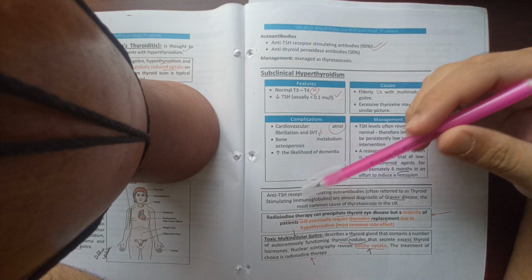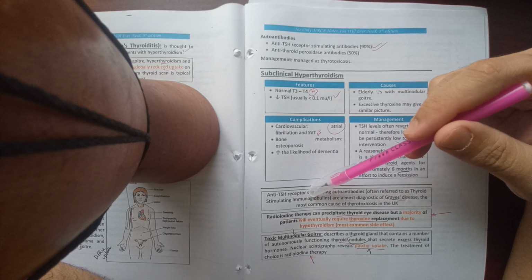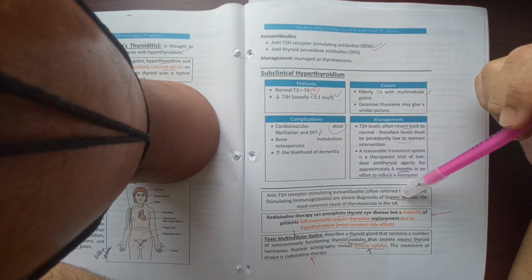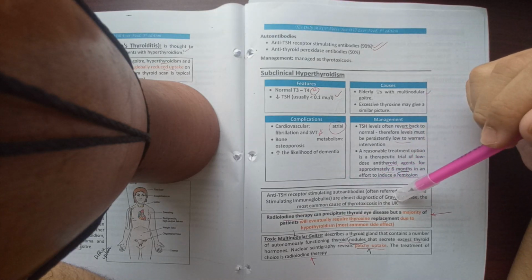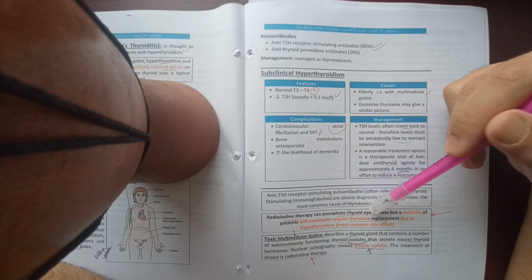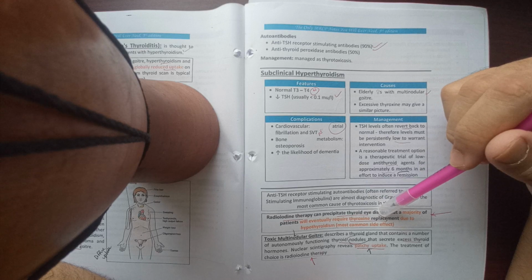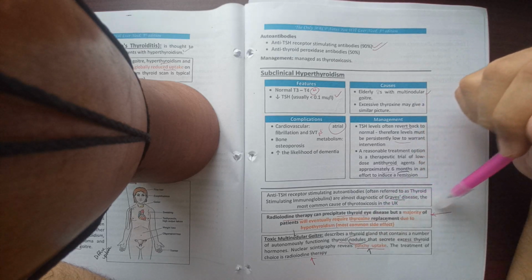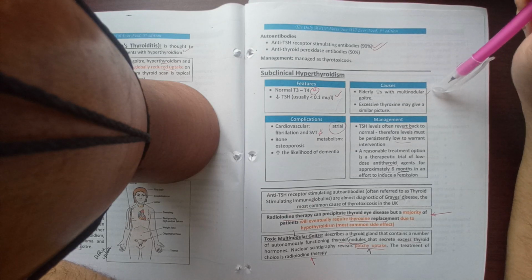Some information: anti-TSH receptor stimulating autoantibody, often referred to as thyroid stimulating immunoglobulin, is almost diagnostic of Graves' disease, the most common cause of thyrotoxicosis in the UK. Radioiodine therapy can precipitate thyroid eye disease, and a majority of patients will eventually require thyroxine replacement due to hypothyroidism. So ultimately, when you give radioiodine therapy, the patient goes towards hypothyroidism, and you need thyroxine replacement as well.